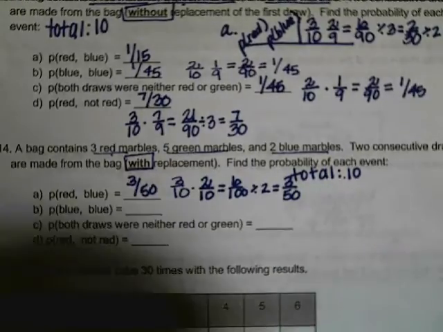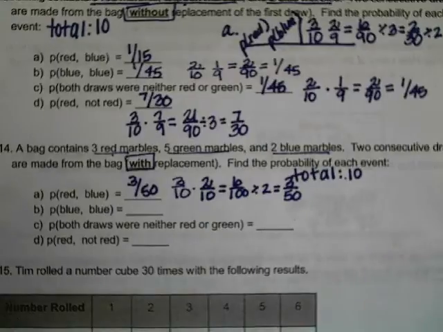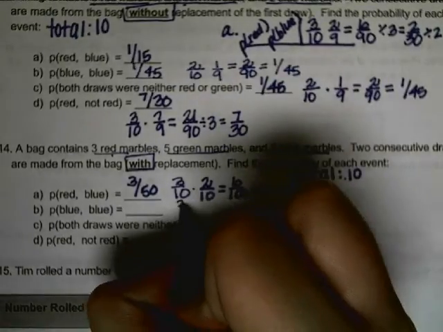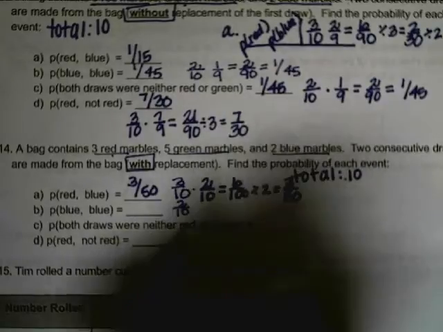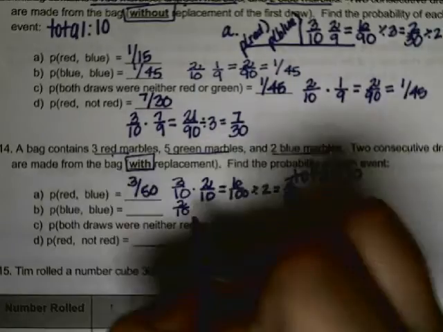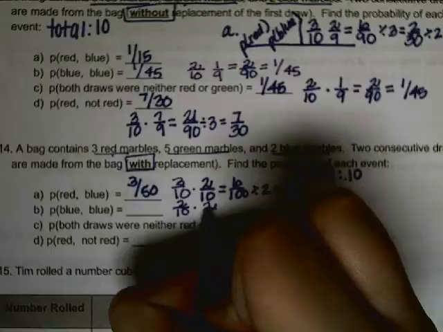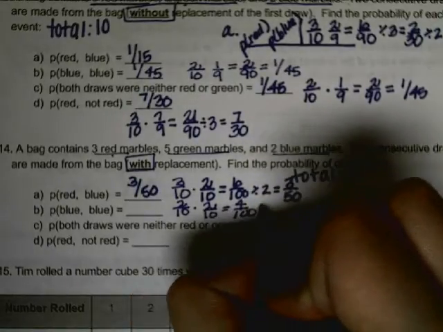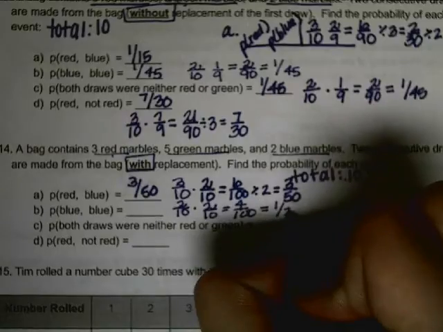My probability of choosing a blue and a blue again. Well, I have 2 out of 10 blue. I replace the marble, and I still have 2 out of 10. So I get 4 over 100, which simplifies to 1 out of 25.